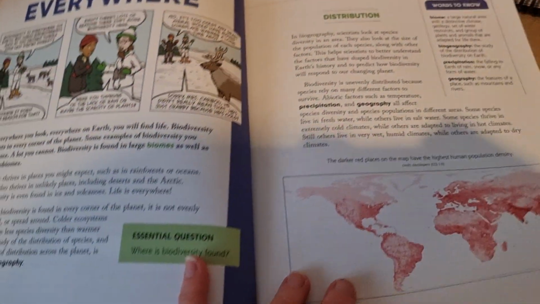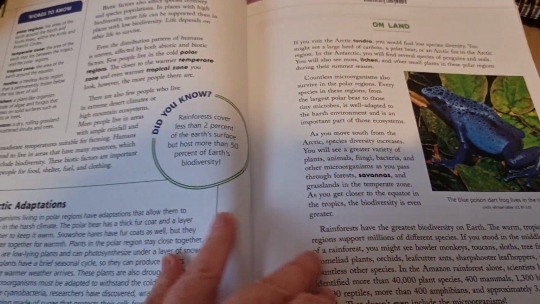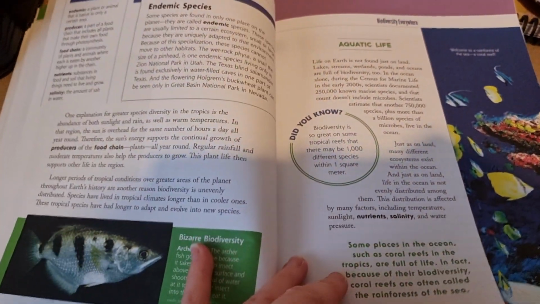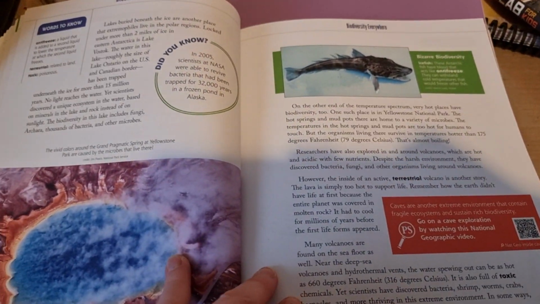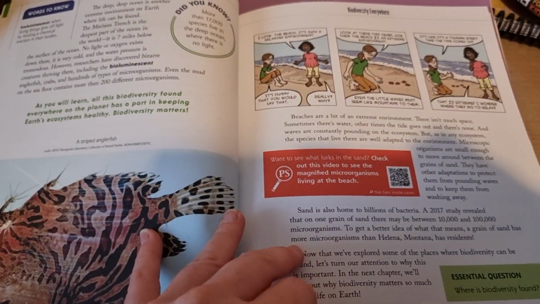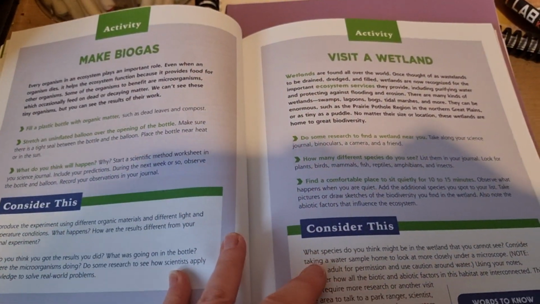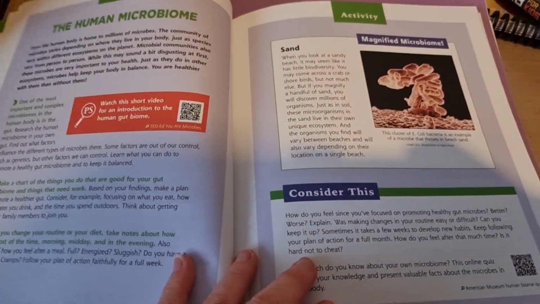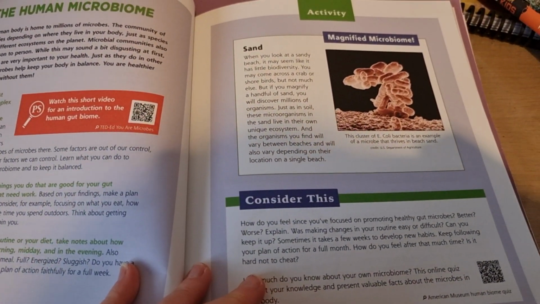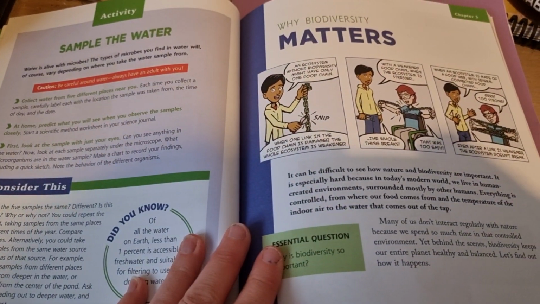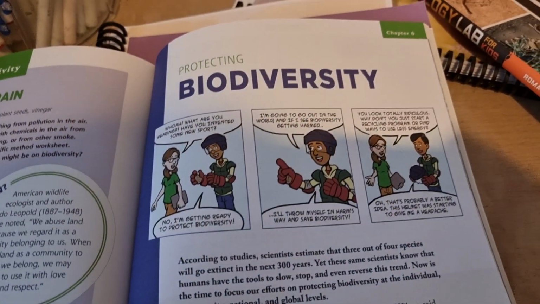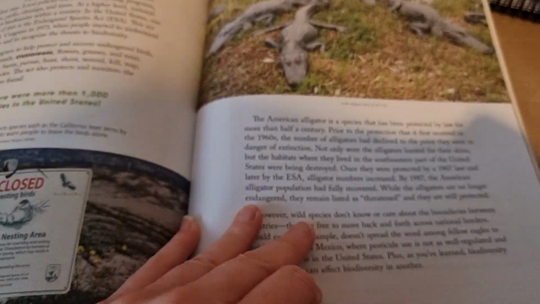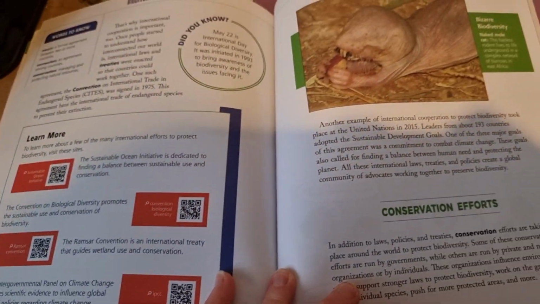Okay, we'll look at chapter 2, biodiversity everywhere. Again, we've got several QR codes in this one to look at. And then make biogas, visit a wetland, the human microbiome, and sample the water. Okay, and if we look at this chapter 6, protecting biodiversity. Lots of QR codes for them to look at on this one.